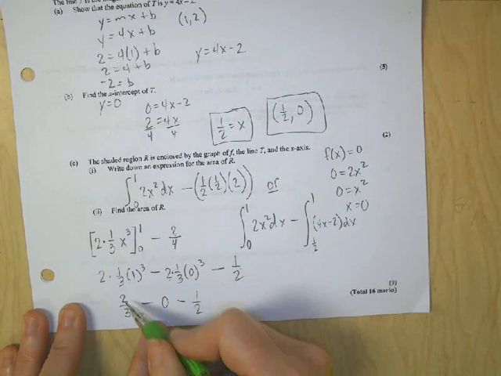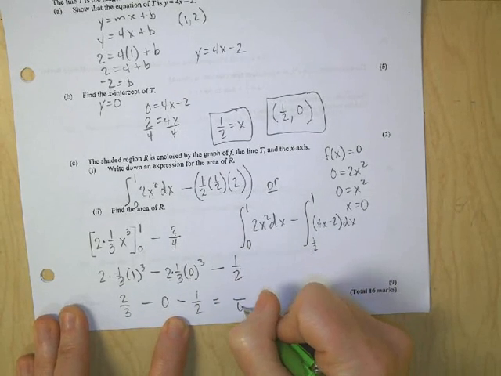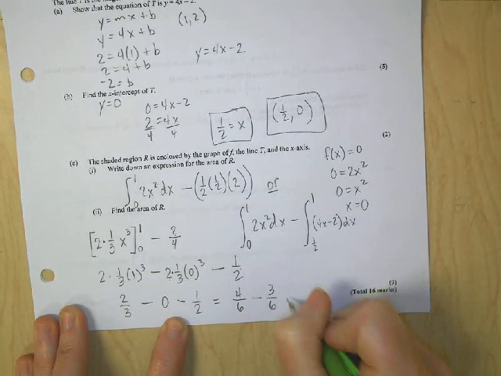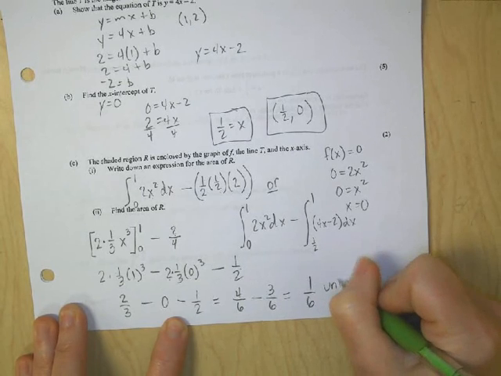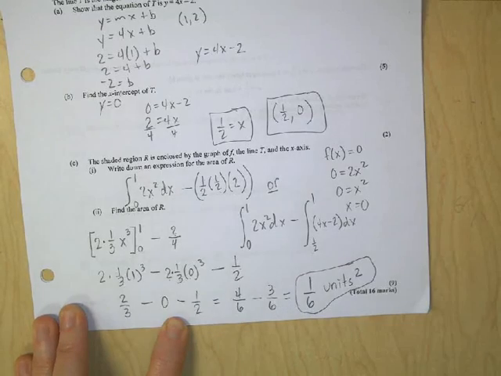So I have 2/3 minus 1/2. I'm going to have to change that to a common denominator. I'm going to change it to a 6. So I have 4/6 minus 3/6, which gives me a final answer of 1/6. And since we're asking for an area, it's going to be units squared. And that is problem 1.